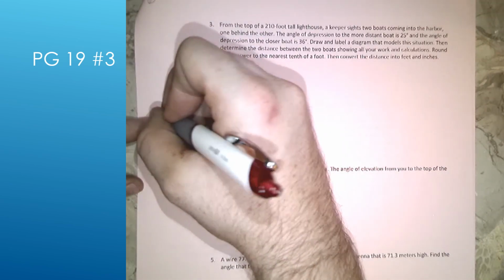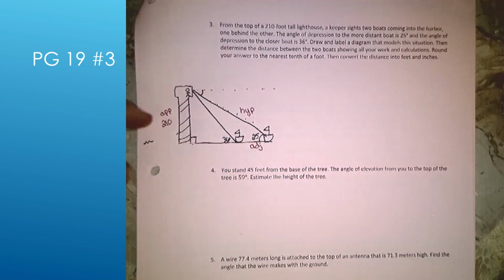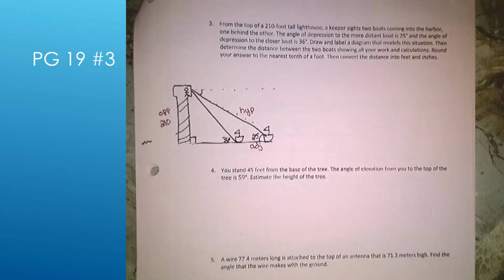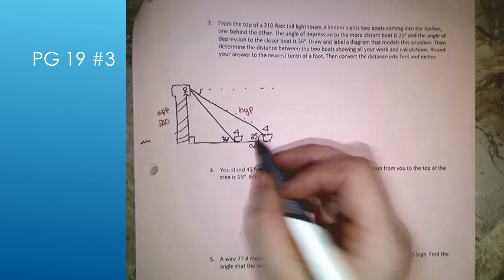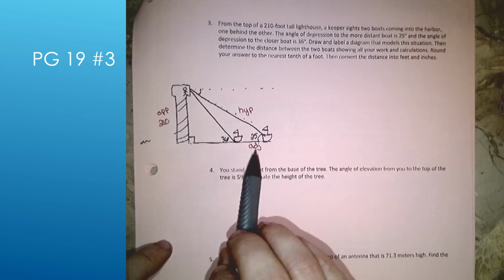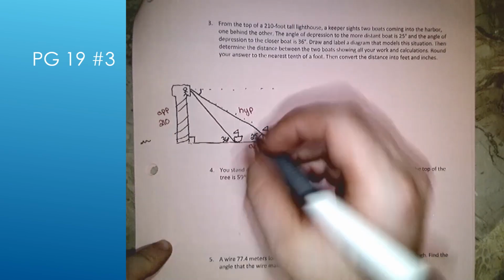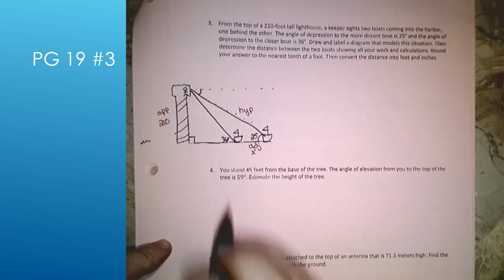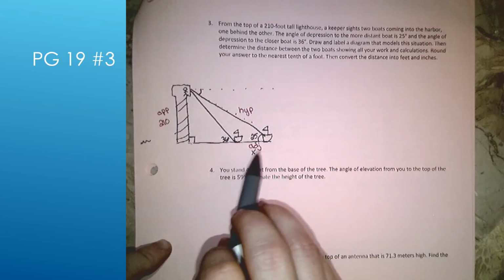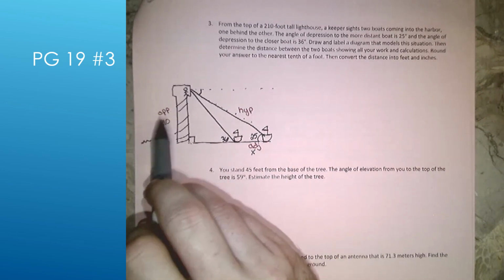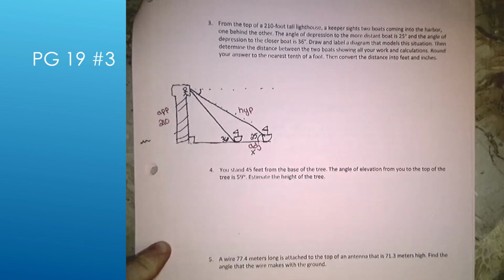And the lighthouse would be my opposite because it's across from that angle. So first one, let's say if I were doing the 25-degree one, if I'm trying to find this distance down here, I need to use the adjacent, and then I'm going to want to use the opposite because that's something that I actually have a value for. So the only one that uses opposite and adjacent is tangent.